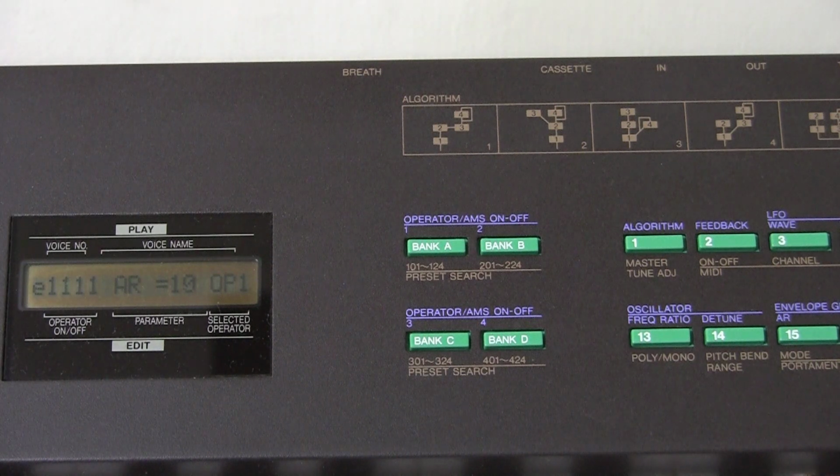Now, in order to show the decay, we're going to have to pull down the sustain level. Now the sustain level in a DX27 is called D1L or D1 level, and its maximum value is 15. So when we pull that down, listen to how it sounds.